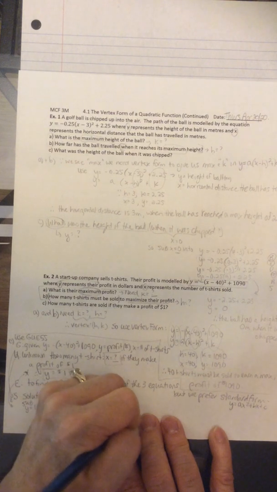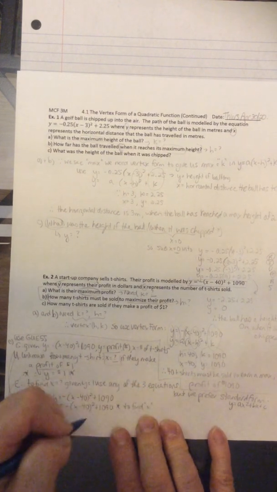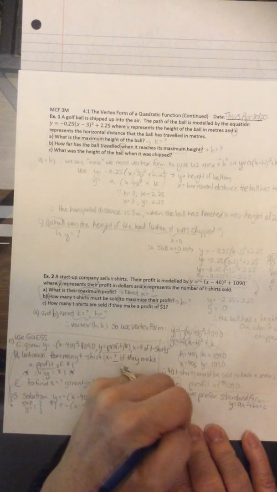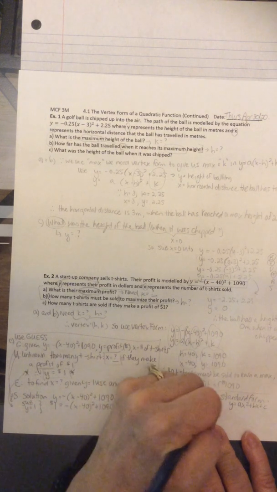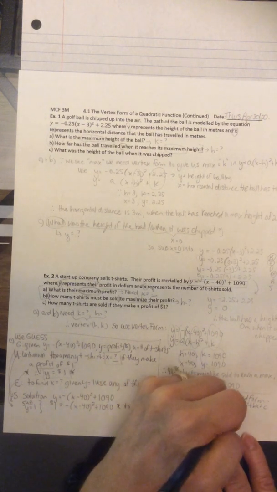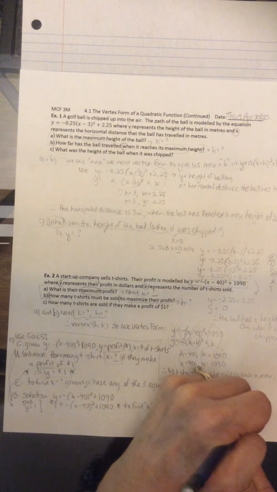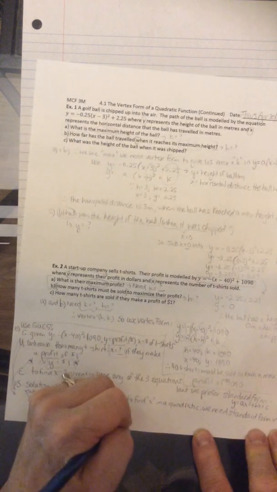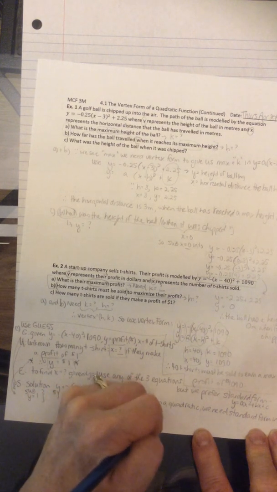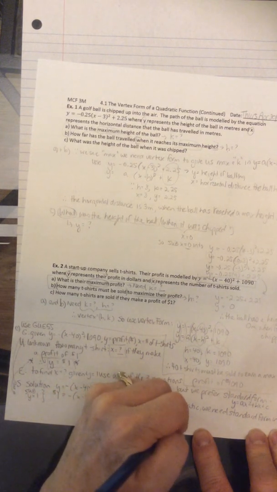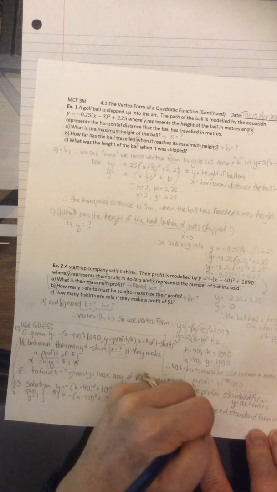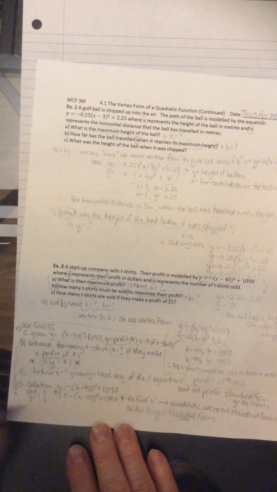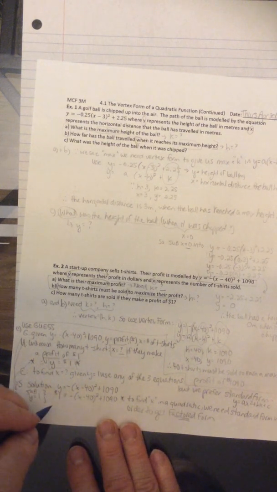To find x in a quadratic, okay, we need standard form in order to get factored form. That's our goal. Okay, factored form. Okay, we don't have factored form here. We don't have a bunch of anything.